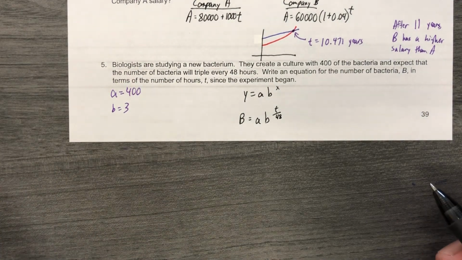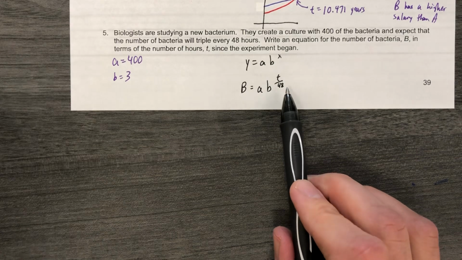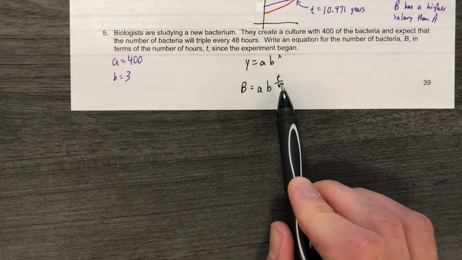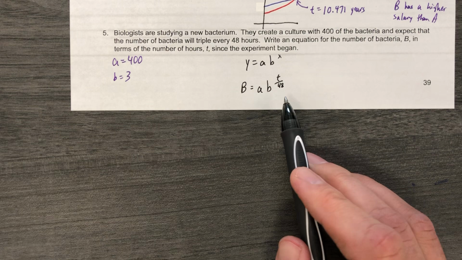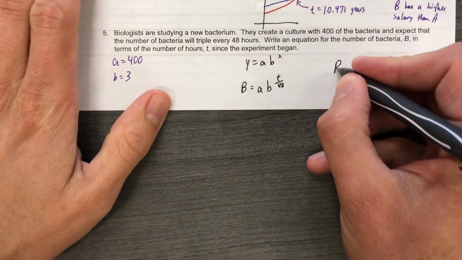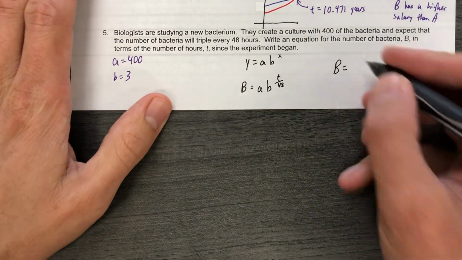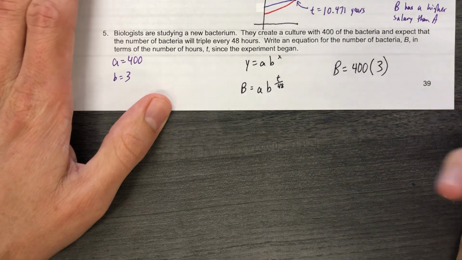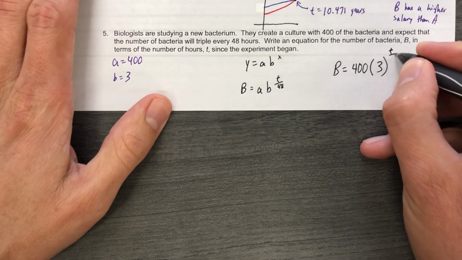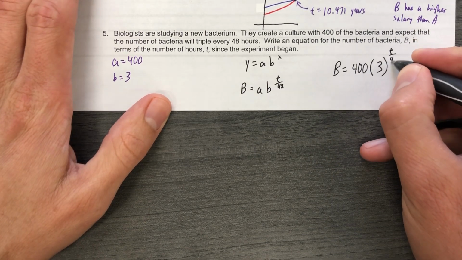This is the same kind of situation we had here with the 64. If I wanted one full time period, then it would be 48 out of 48. That would be an exponent of 1. So my final answer here is the number of bacteria that I'm going to have is equal to 400 times 3, and I'm going to raise it to the number of hours divided by 48.